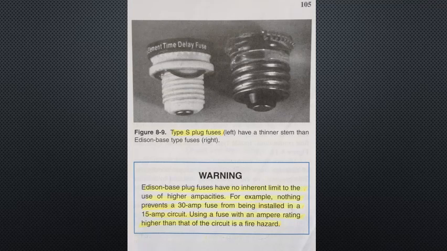Plug fuses. Plug fuses are available in two varieties, Edison base and type S. Figure 8-9 shows some of these. Plug fuses have a maximum rating of 30 amps. Fuses rated as 15 amps or less have a hexagonal window, while higher rated fuses have a circular window. Figure 8-10.